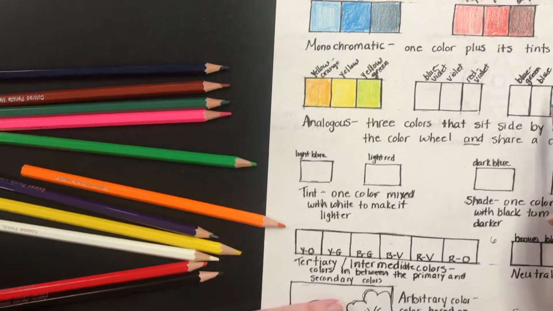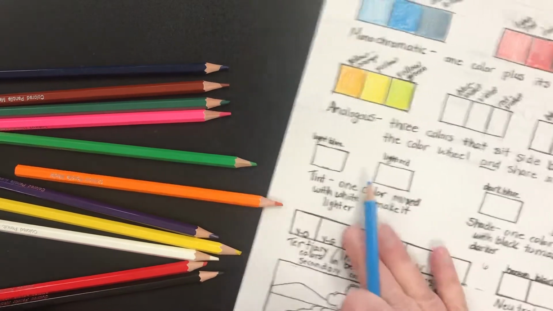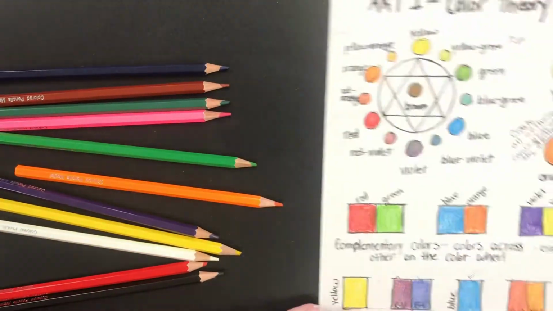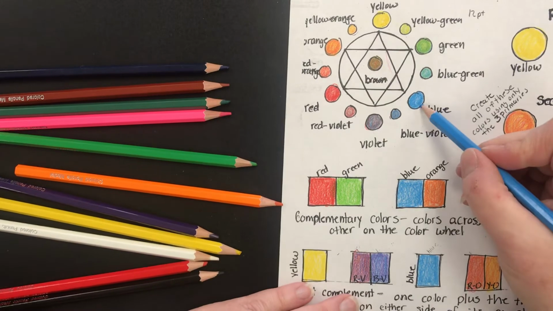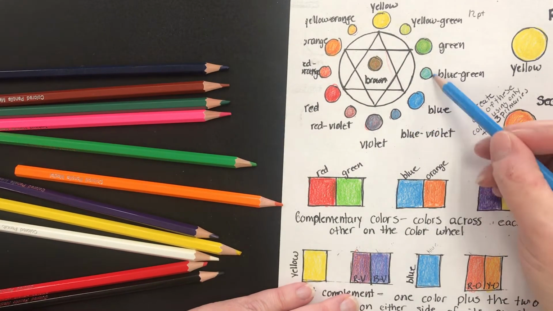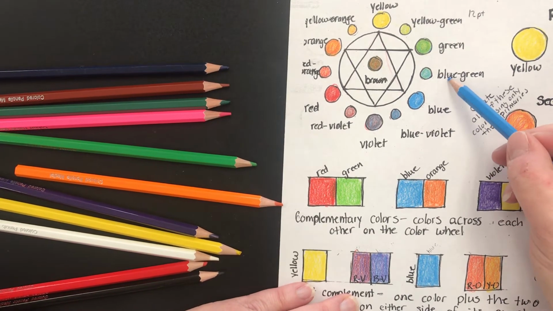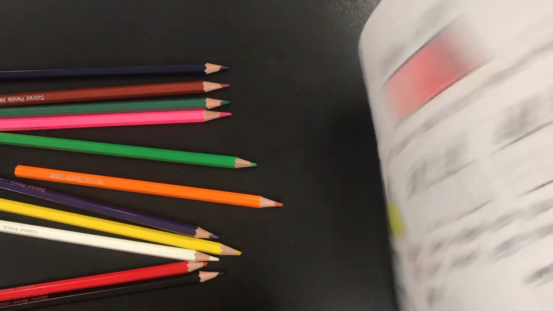And then we'll also do one here for blue, and that would be the color blue, blue violet, and blue green. If we look at our color wheel and we find blue, we can see blue green and blue violet. These three colors sit side by side on the color wheel, and they share the hue of blue. So I'll let you go ahead and do those on your own.